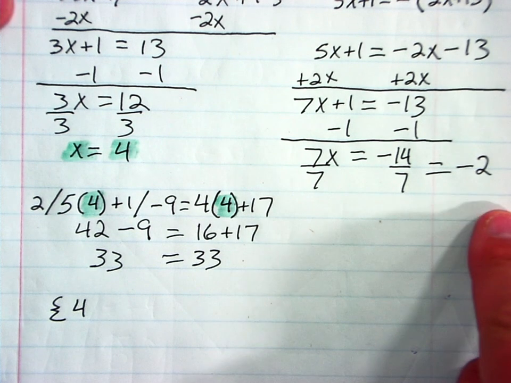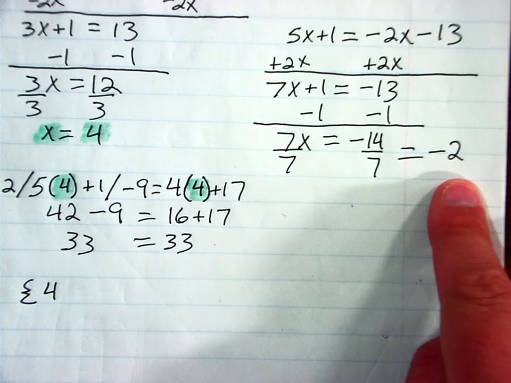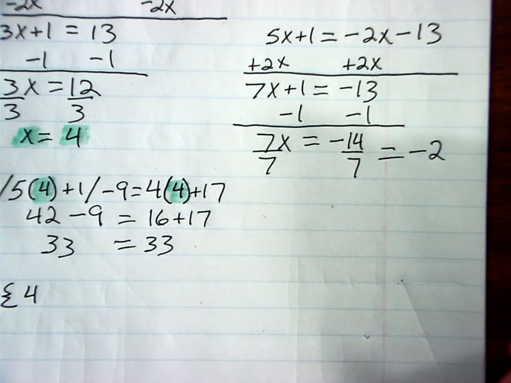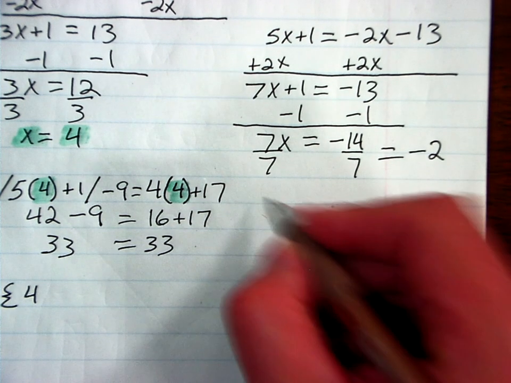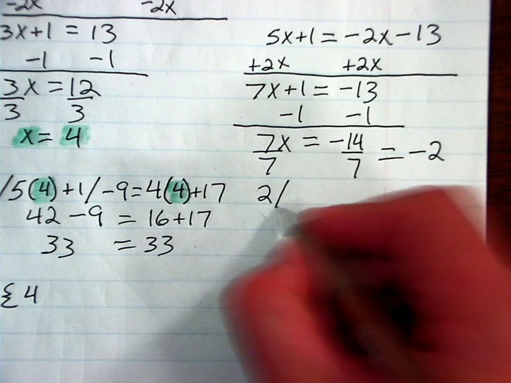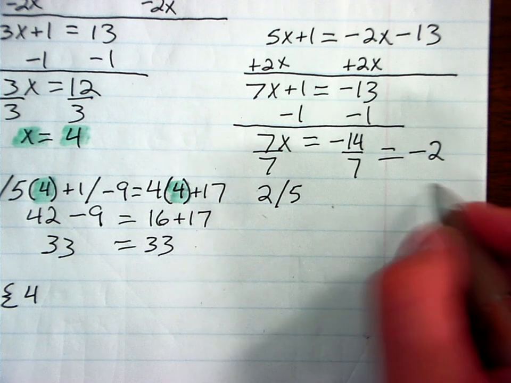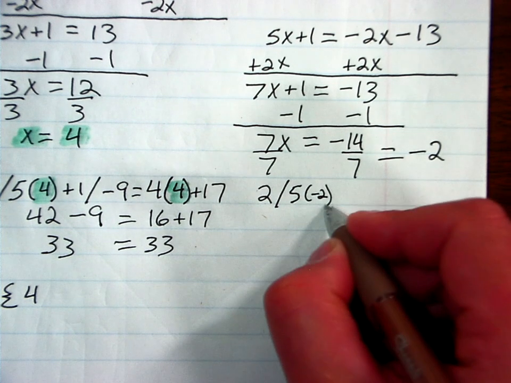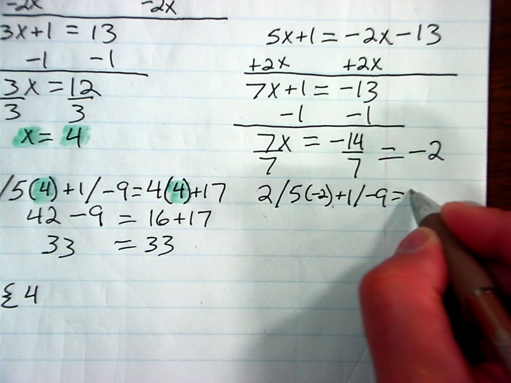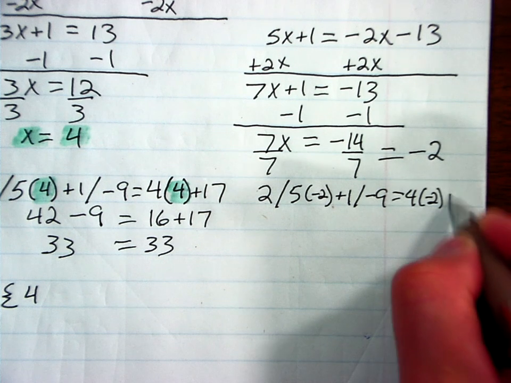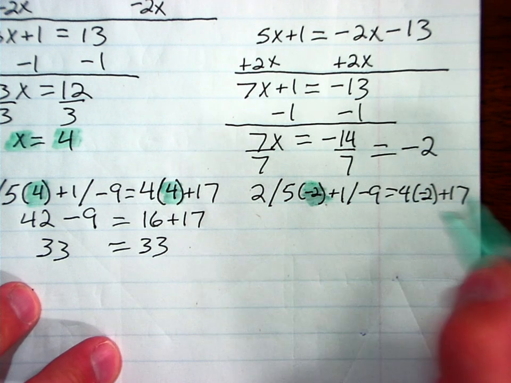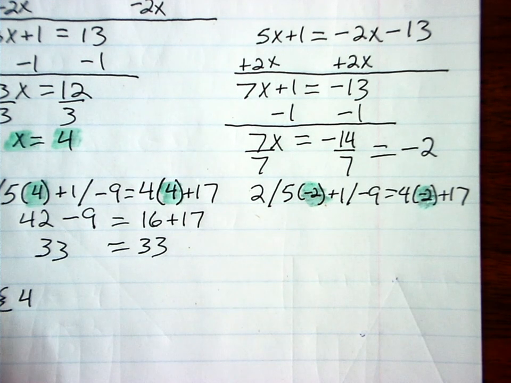Does negative 2 have to work? No. We need to plug it in to make sure it does. So we're going to do the same exact thing. Plug in wherever we had an x with negative 2. 2 times the absolute value of 5 times x, x is negative 2, plus 1. So once again, wherever I had an x, which was right here and right here, I replaced it with negative 2.